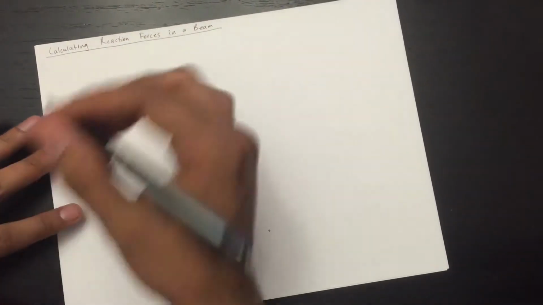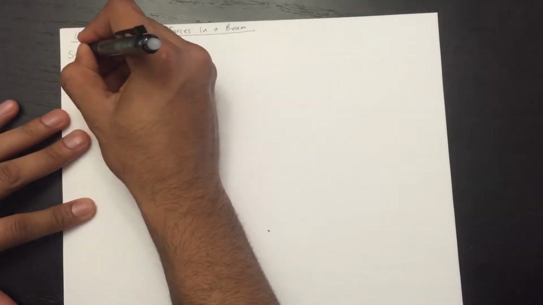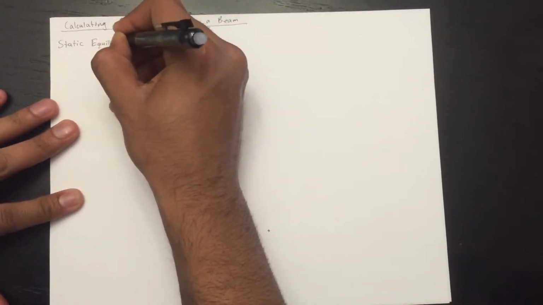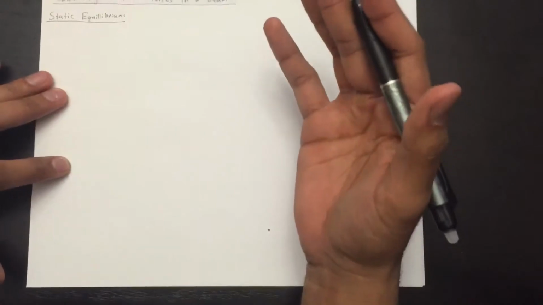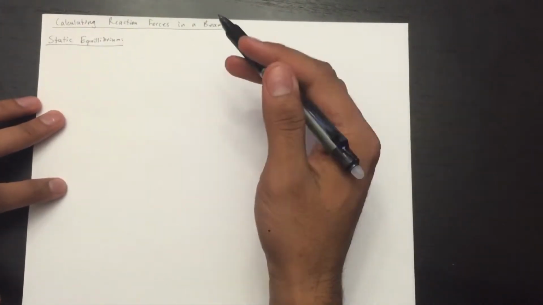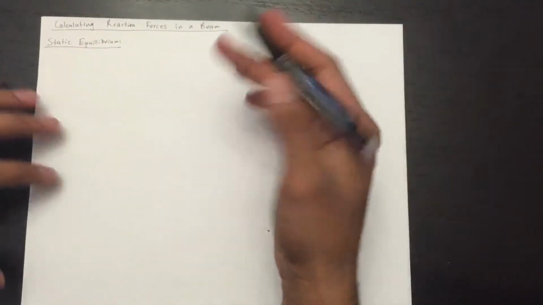Okay, so first let's talk about static equilibrium. What is static equilibrium? Static equilibrium is basically that the sum of forces in something that is static, or not moving, equals zero.